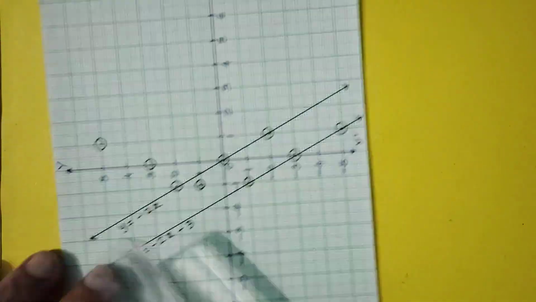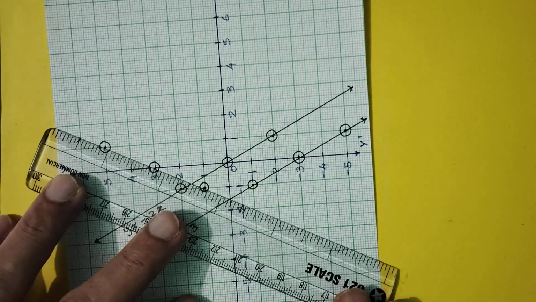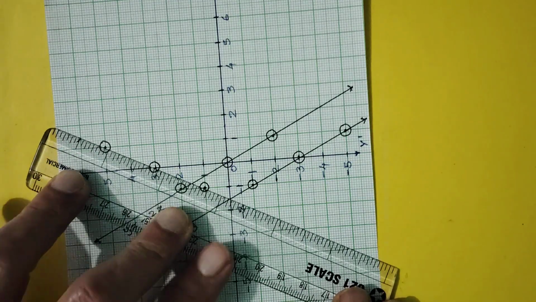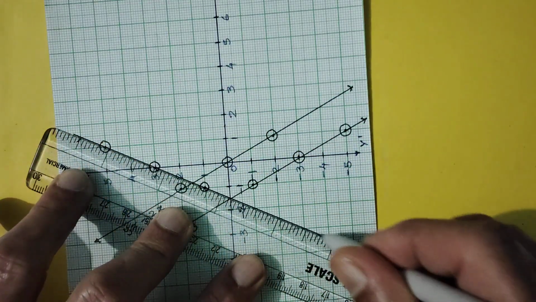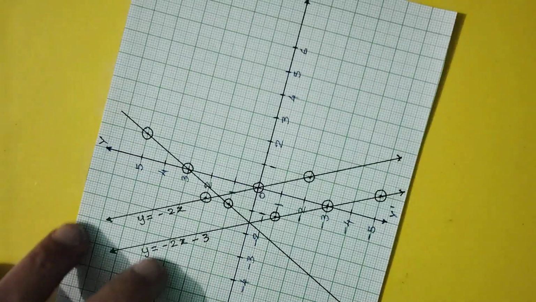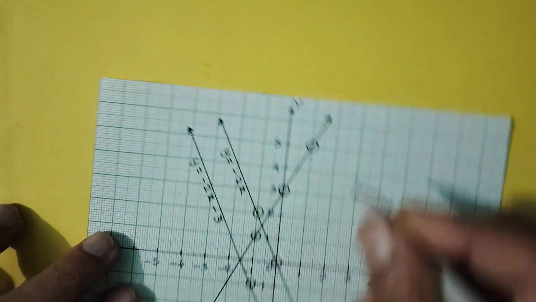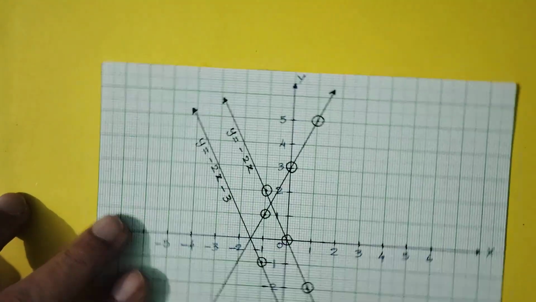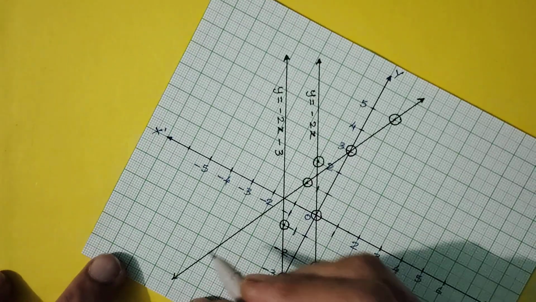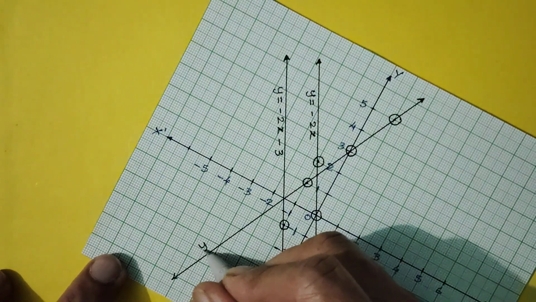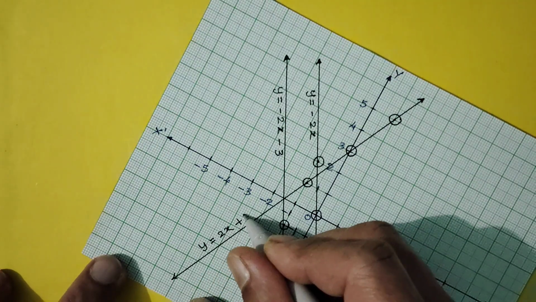So let us join these 3 points and get the graph. On this I can write y is equal to 2x plus 3.